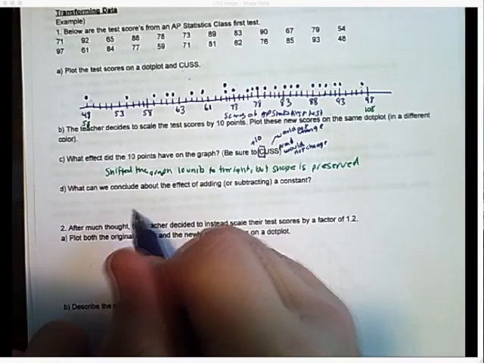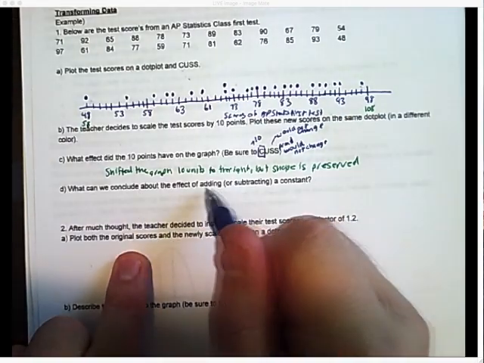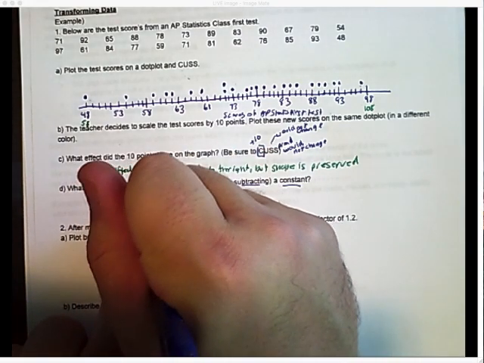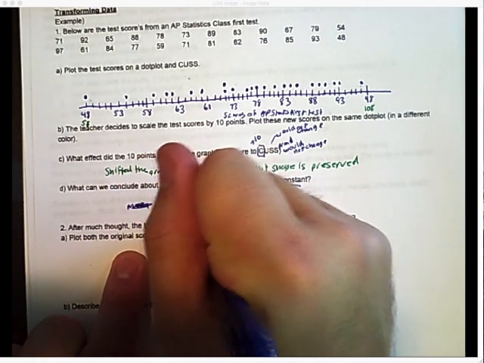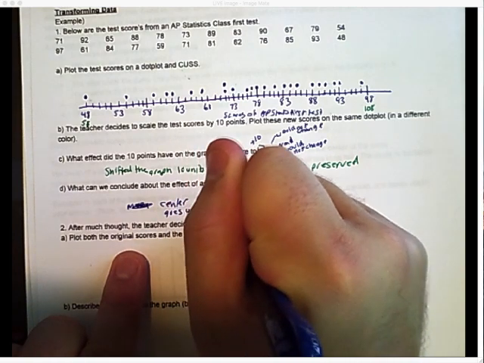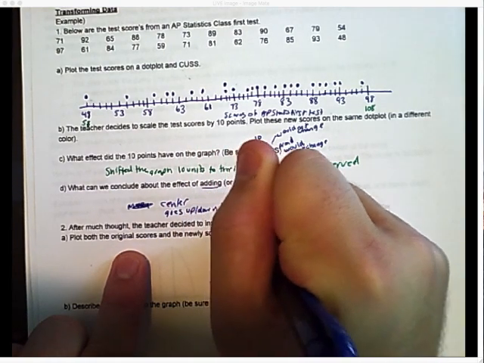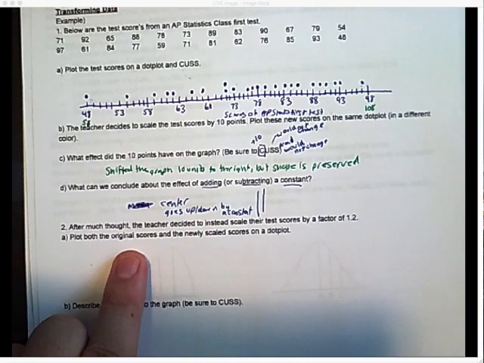So what can we conclude about the effect of adding or subtracting a constant? The mean, or I should say the center, goes up or down by a constant. That's the only thing that changes.